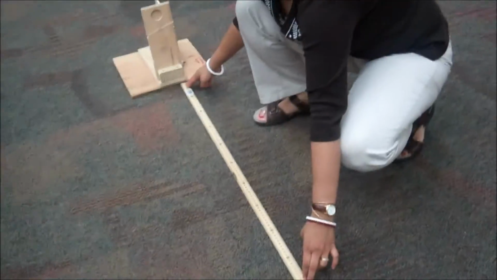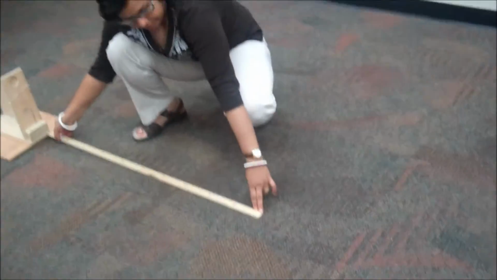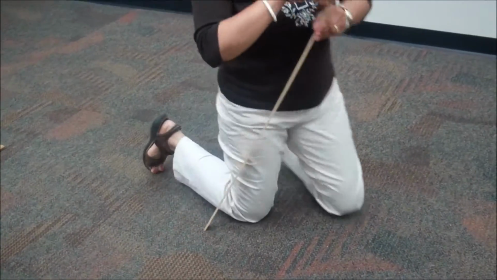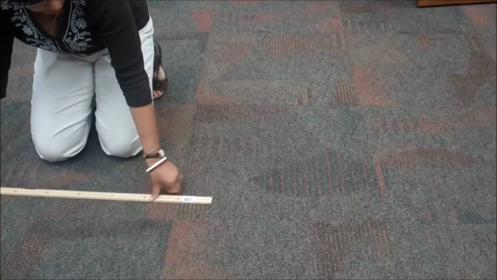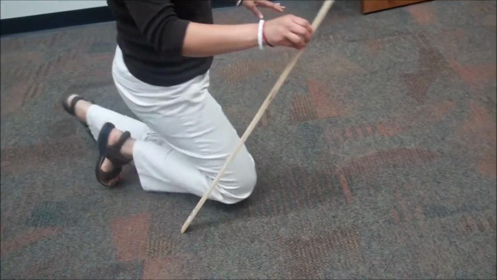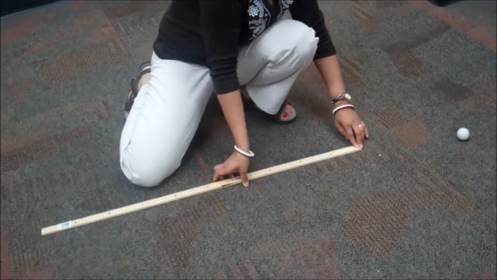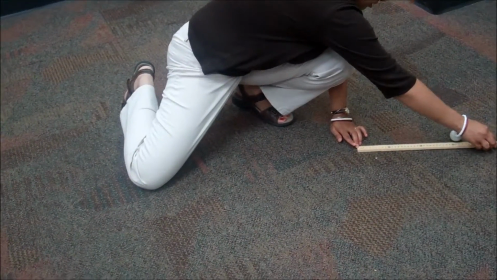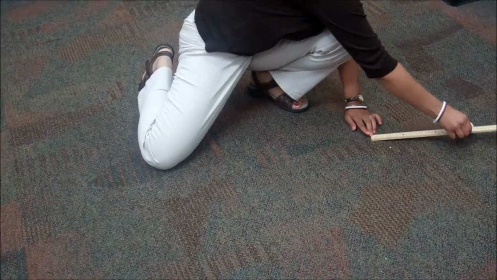This is 1 meter, to 3 meters and 30. So 3.3 meters.